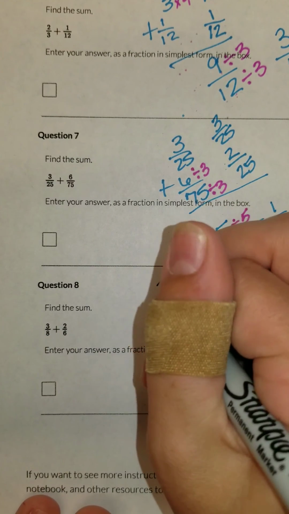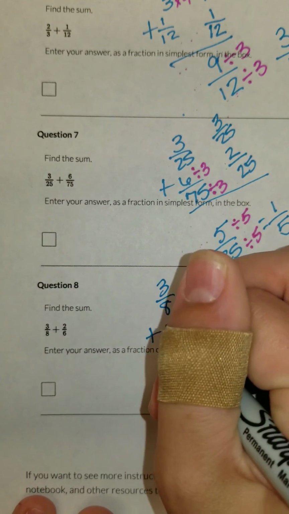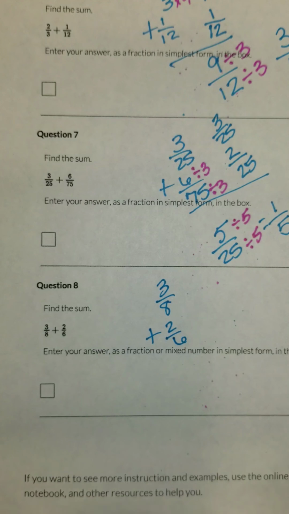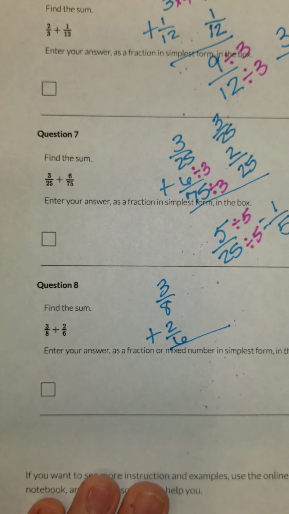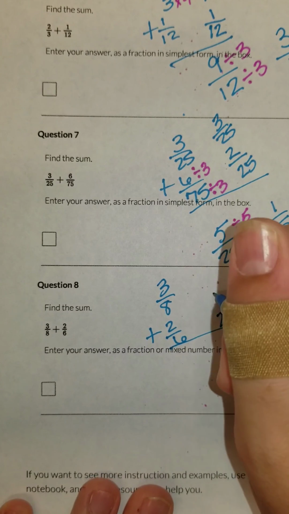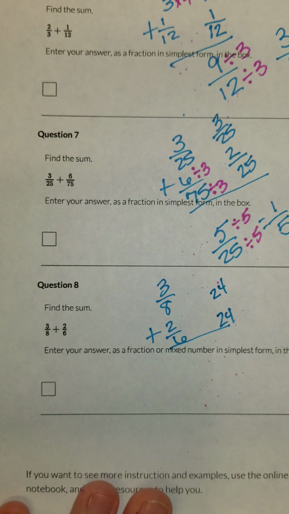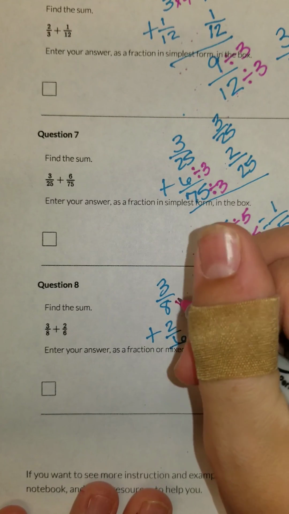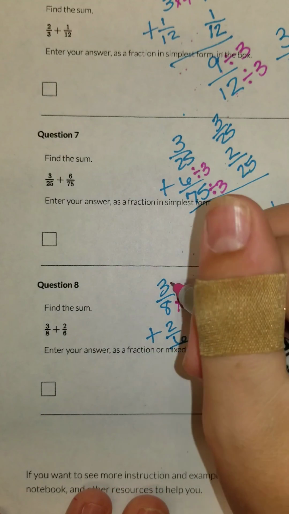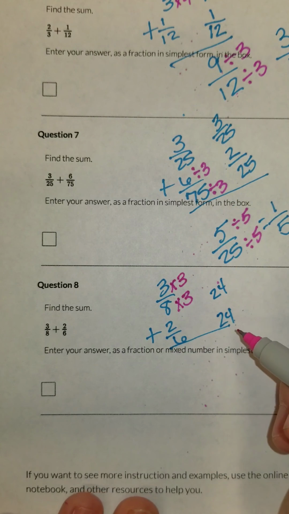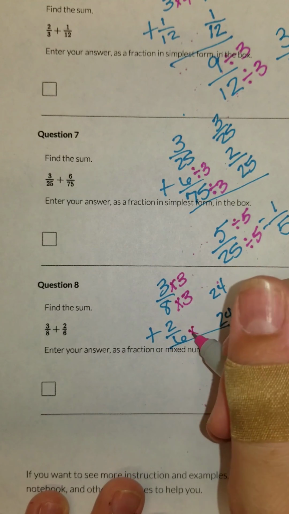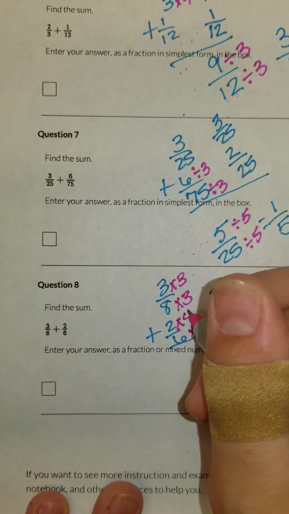Okay, I've got 3/8 plus 2/6. My least common denominator between 8 and 6 is 24. So to get there, I had to multiply by 3 on the 8, so I do it on the top as well. And on 6, I had to multiply by 4, so I have to do it on the top as well.